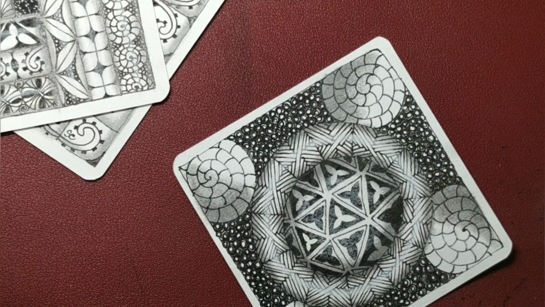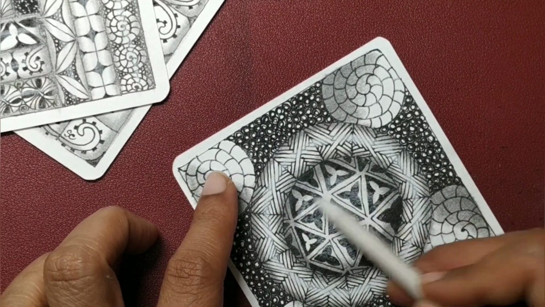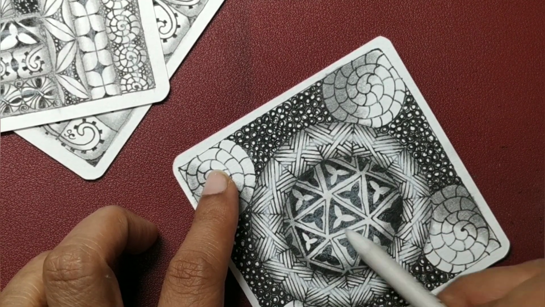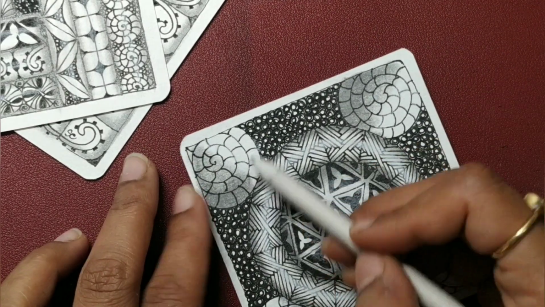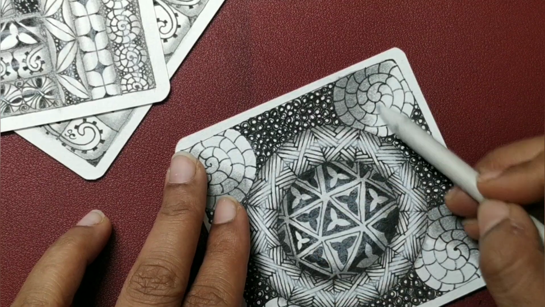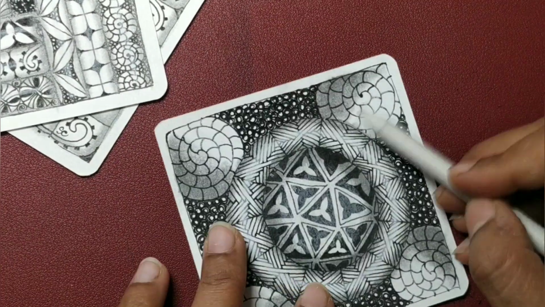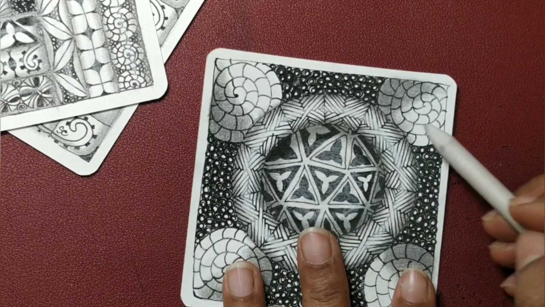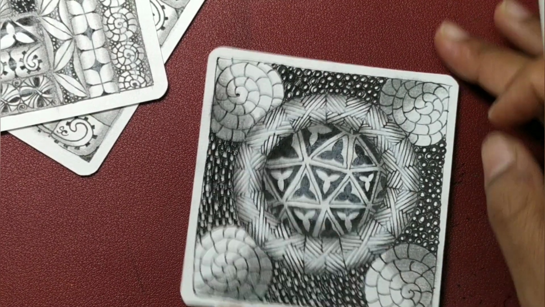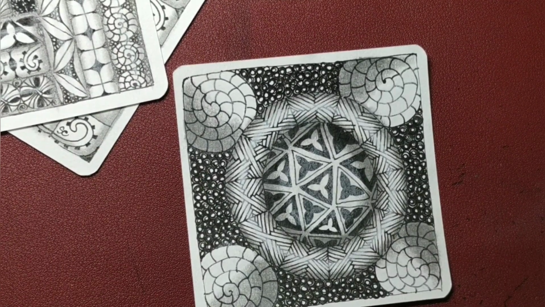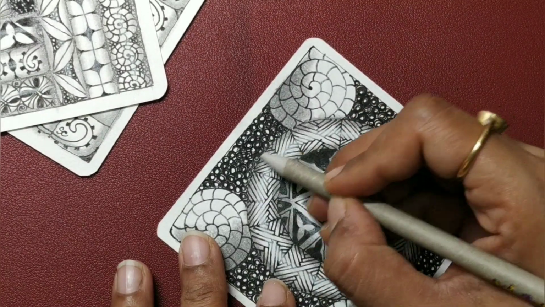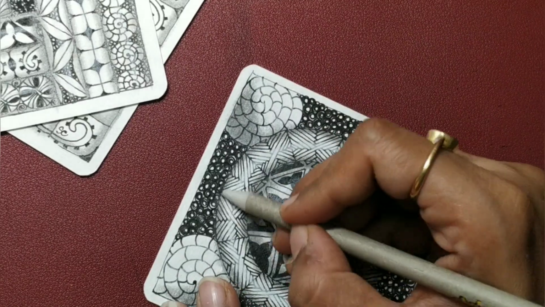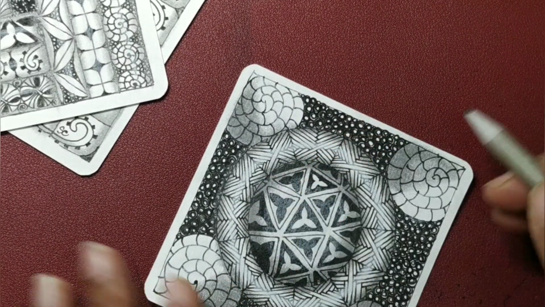Right, use a different blender and just soften. Right, if you wish you can add some graphite, although it will not be much visible.